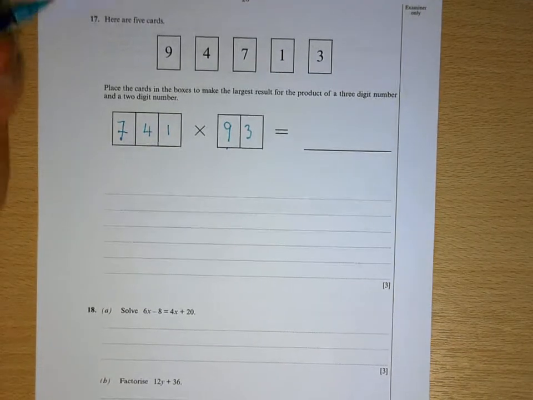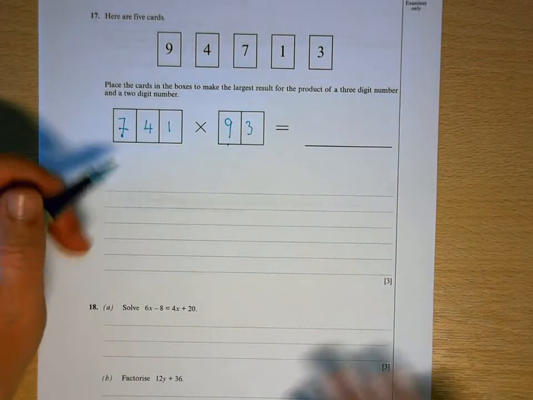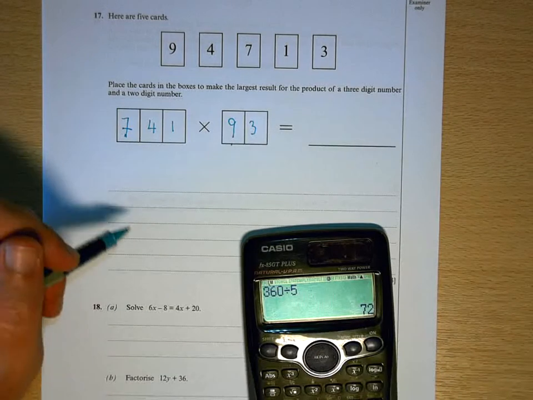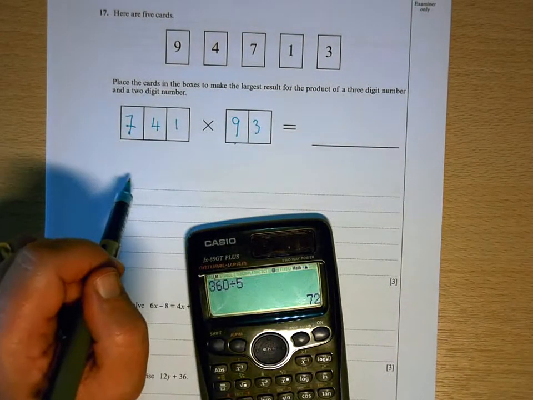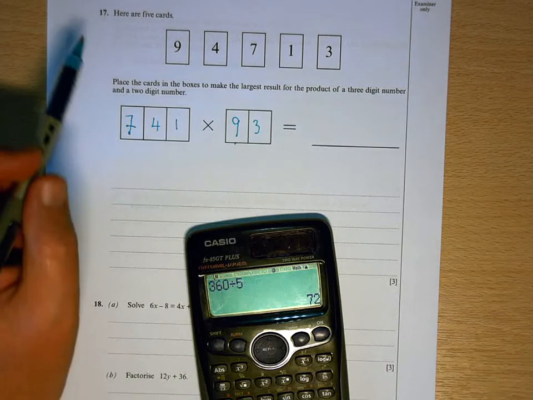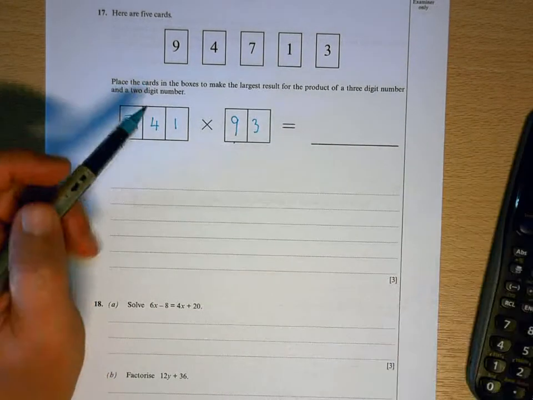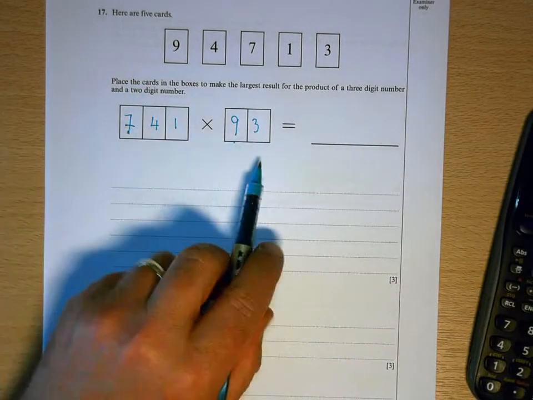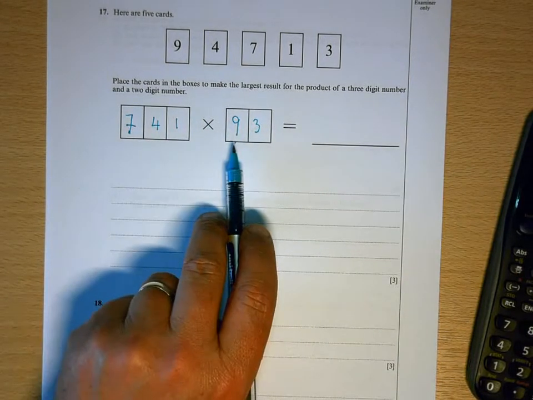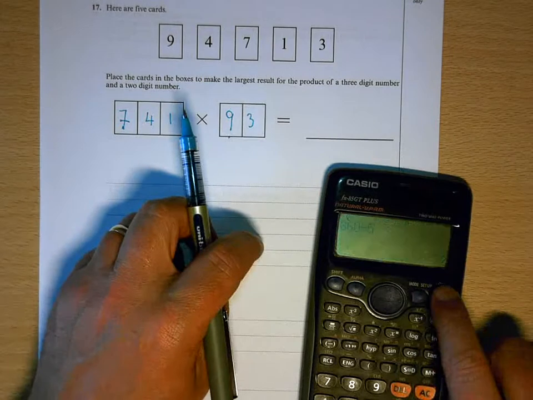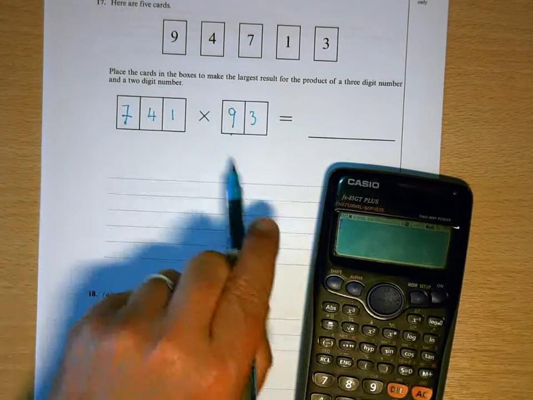Okay, what you could do, because you're playing around with a calculator, is you could just try all the different combinations until you find the largest. But that's basically what you need. You're either going to work with starting with the 7 there and the 9 there, or the other way around. Whichever way you end up doing it, that's what you'll find out.